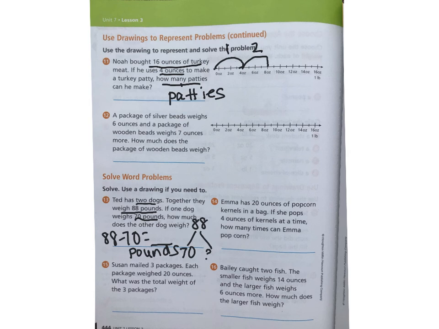All right. And by the way, you might be using on these, you could be doing plus, minus, times, or divide. So we did minus on the first one. Let's look at number 14. Emma has 20 ounces of popcorn kernels in a bag. If she pops 4 ounces of kernels at a time, how many times can she pop popcorn?